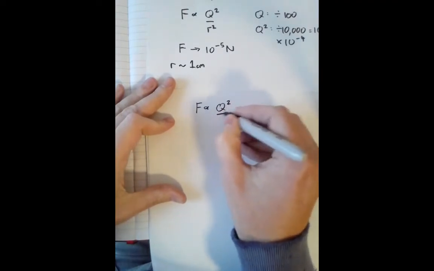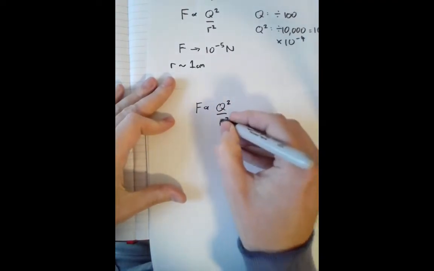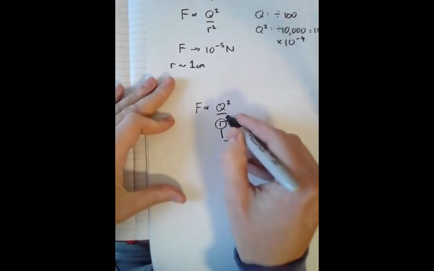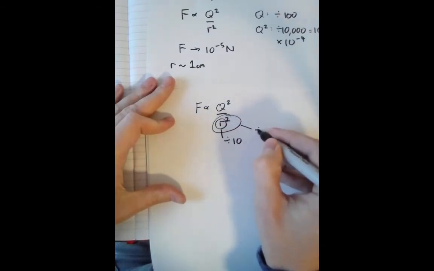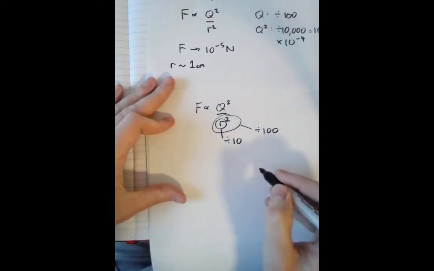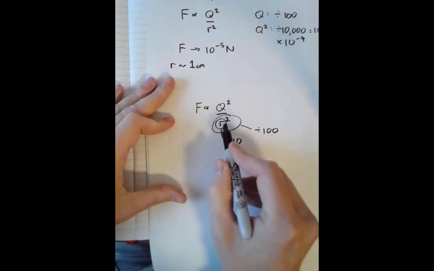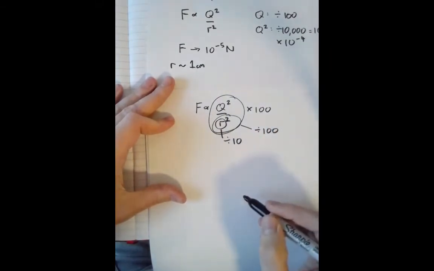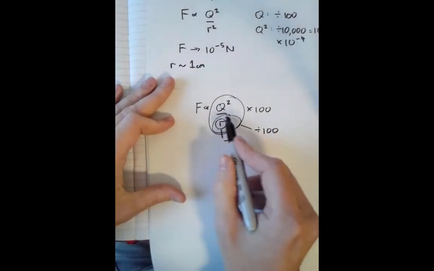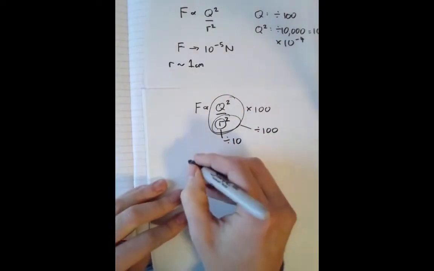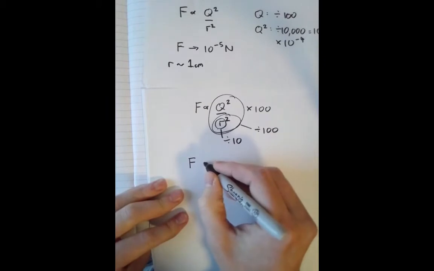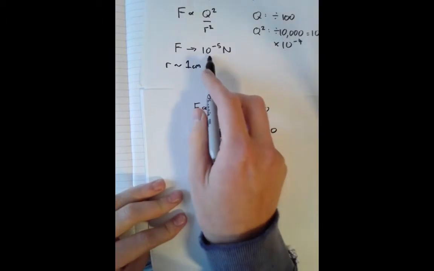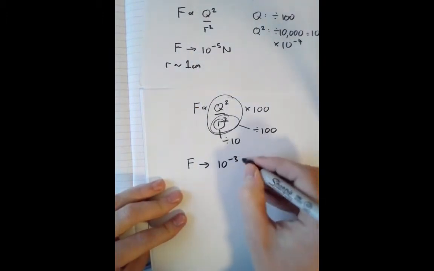proportionality between F and R, if R itself we've divided by 10, then R squared is divided by 100, okay? And if the denominator is divided by 100, then the entire thing is multiplied by 100. Okay, so if you decrease the denominator of a fraction, you increase the number overall, and so the force is going to be multiplied by 100. So we're going to go from 10 to the minus 5 to 10 to the minus 3 newtons.